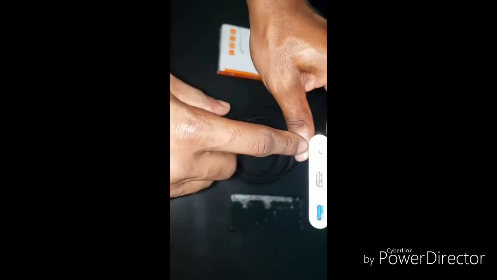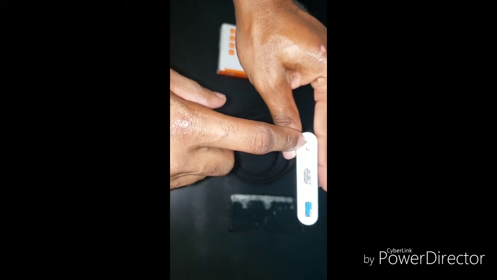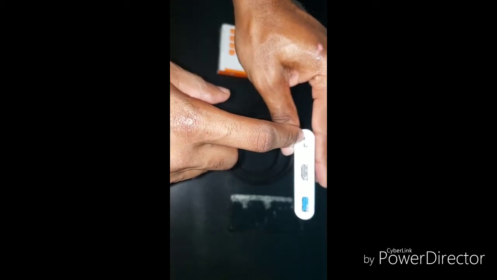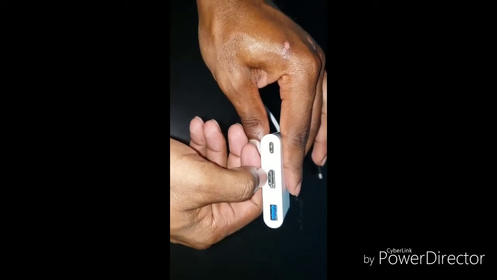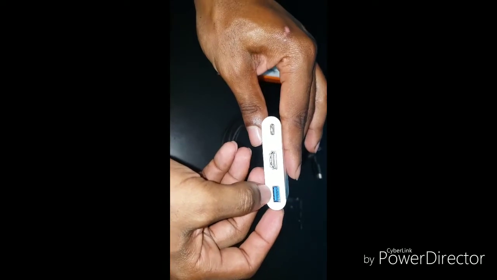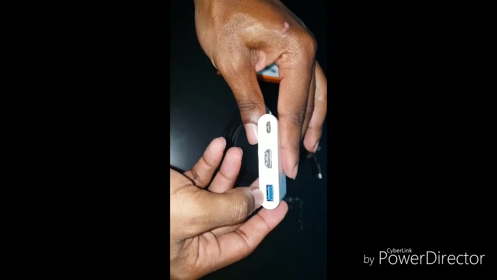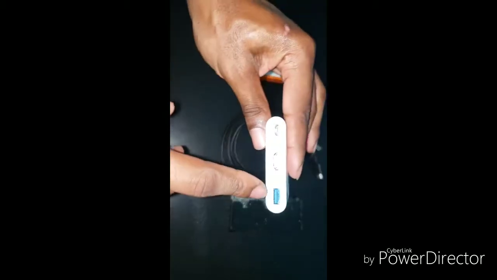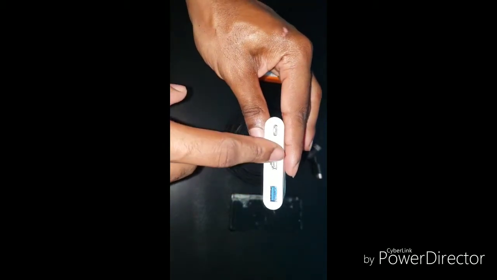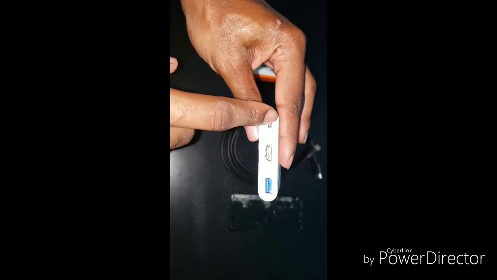As you can see, it has a USB Type C for you to charge your phone. It also has the HDMI port, and it also has the USB 3.0 right here. So with this, I can plug a mouse into it, I can plug in the HDMI, and then I can charge my phone.